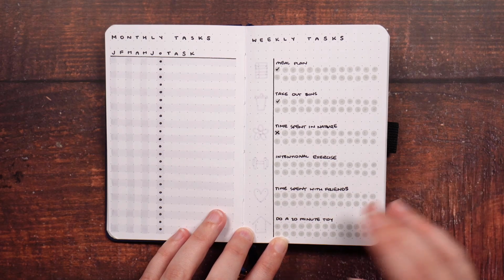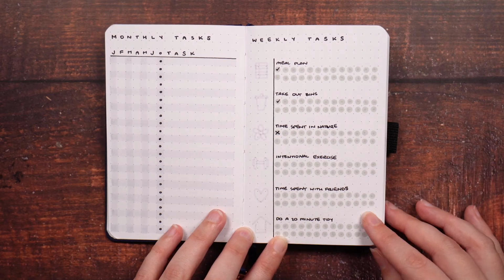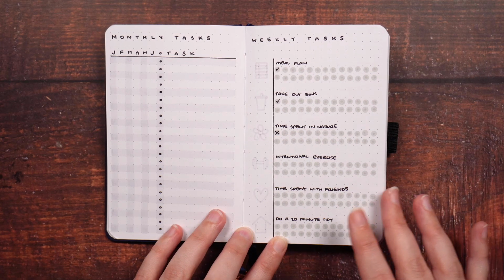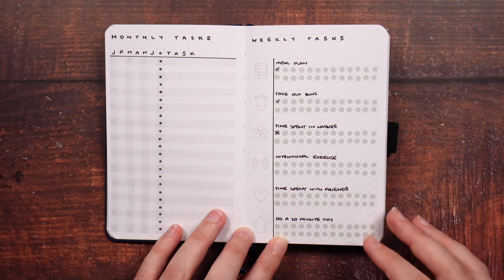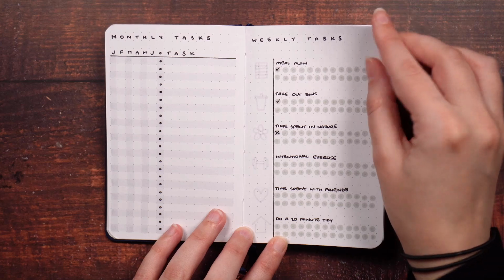As you complete the weekly task though, you can just check it off, and if it doesn't get done, maybe you could cross it off. This kind of list could be themed, so maybe it's just housework related or things related to your profession. As you can expect, it really depends on what you're using your little journal for.